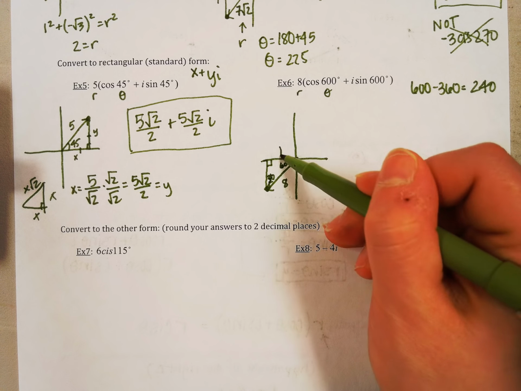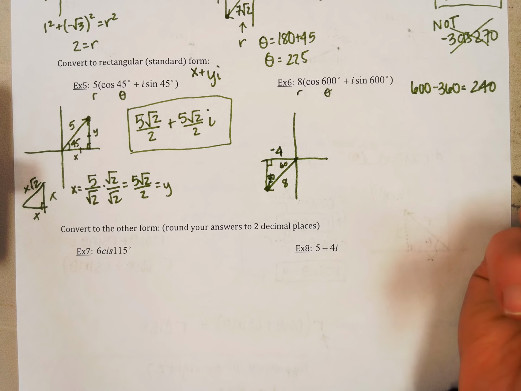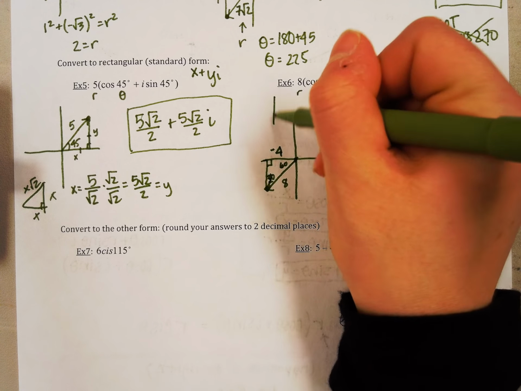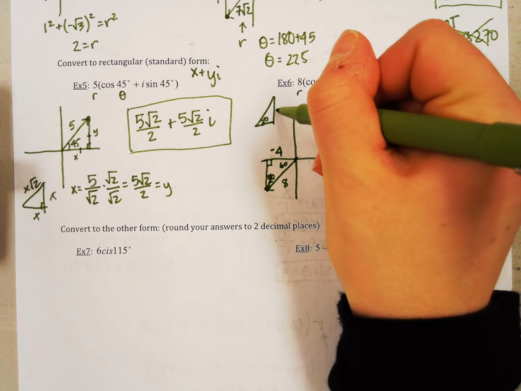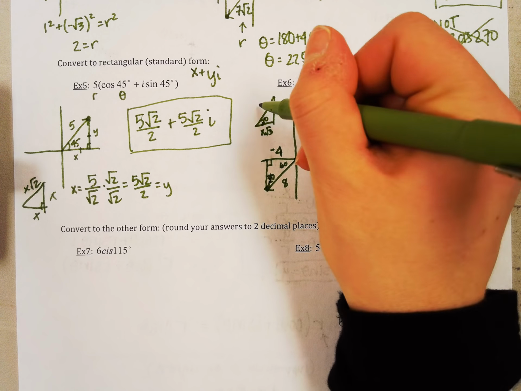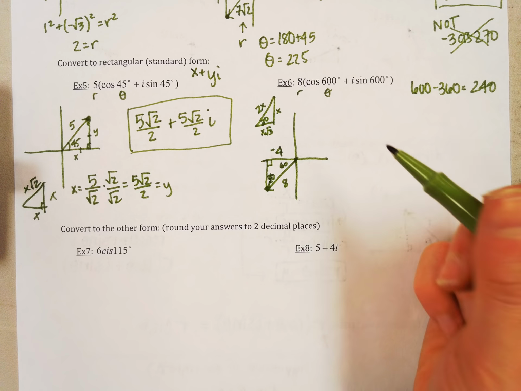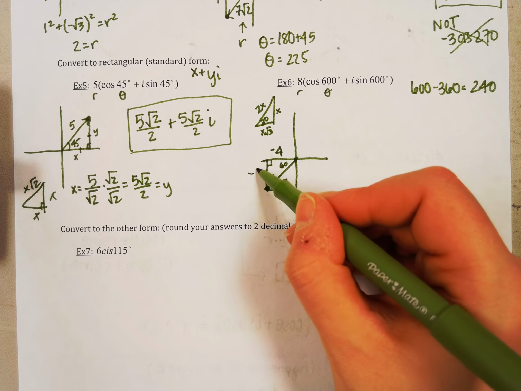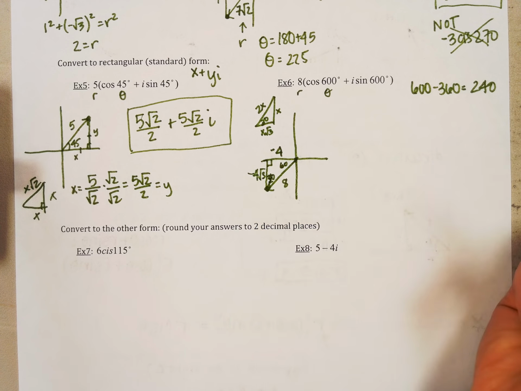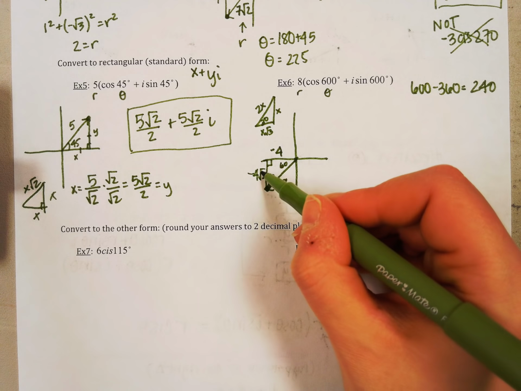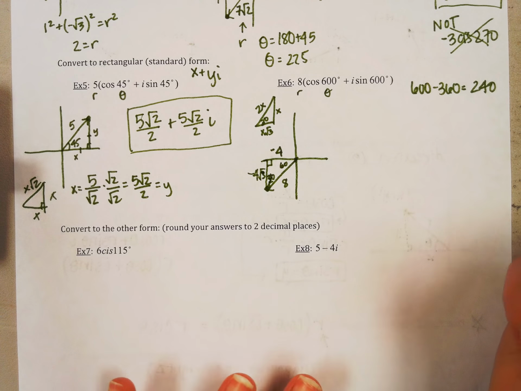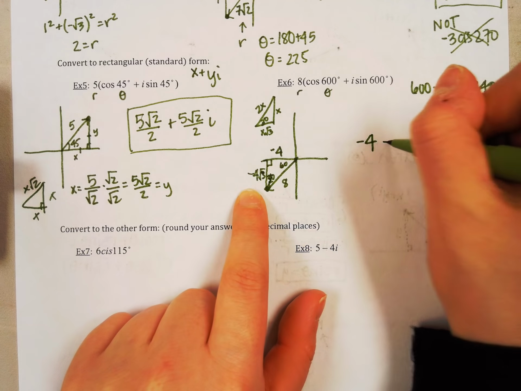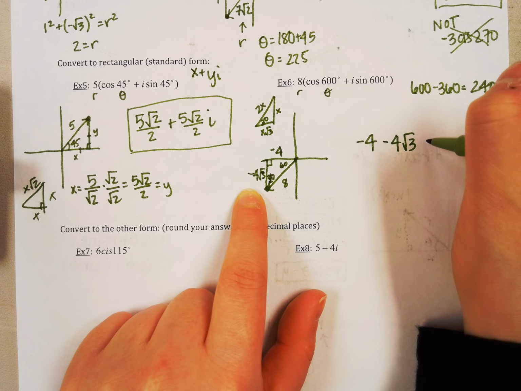So this side here was going to be 4, but it's going to be negative since I'm in quadrant 3. And then the side opposite my 60-degree angle. So this is x, x root 3, and then 2x. The side opposite my 60-degree is going to be root 3 times my small leg, which is 4 root 3, but then again, it's in quadrant 3. So this is my x value, negative 4. This is my y value, negative 4 root 3, and then i.